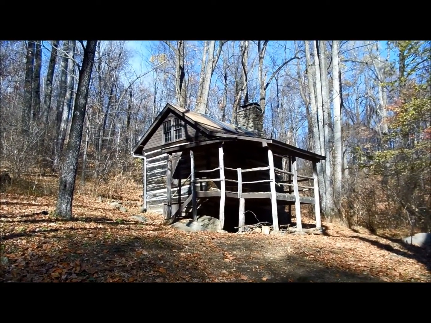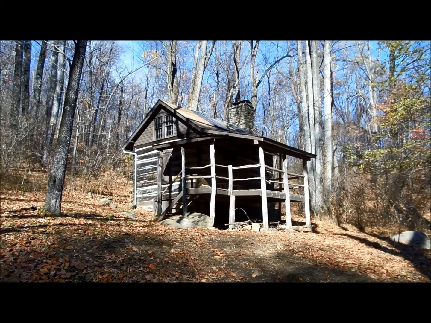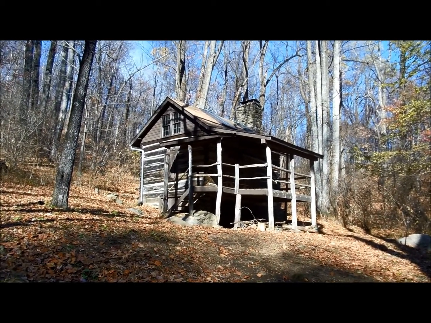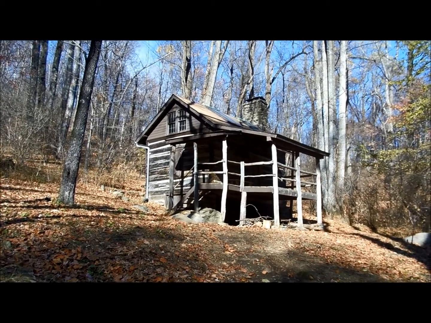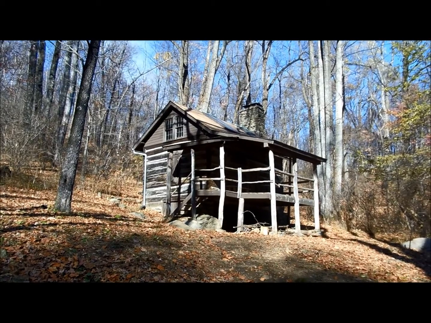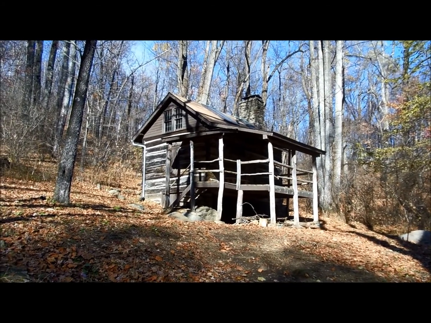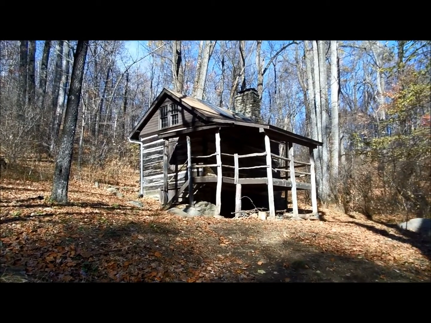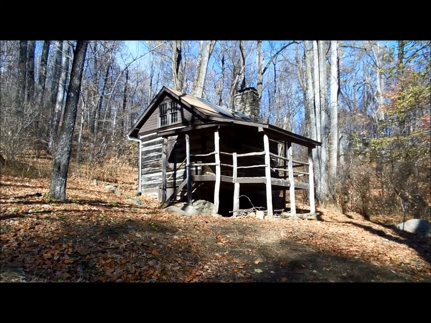Back to the cabin. You can rent that cabin from the Potomac Appalachian Trail Club. I might look into it and see about renting it for a night. It's a pretty long hike up here, though, with a full pack, but hey, that's what we do.